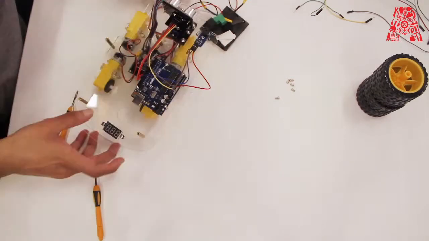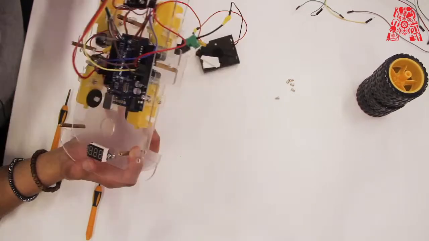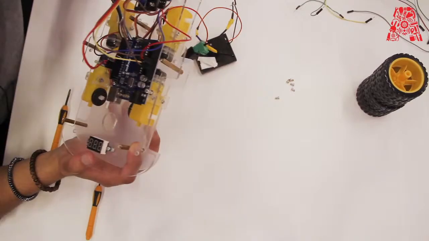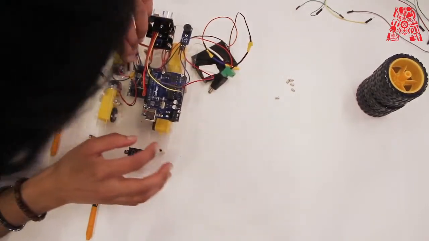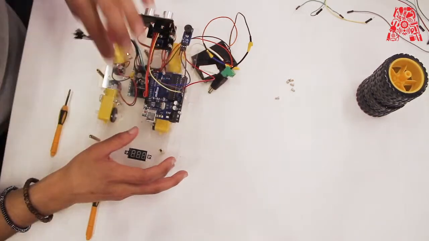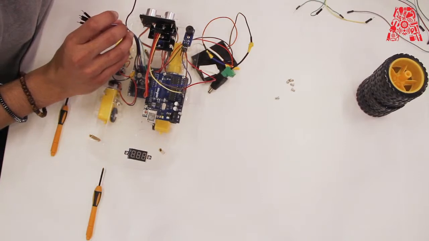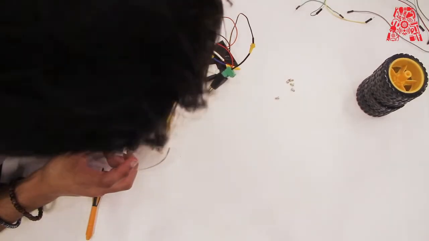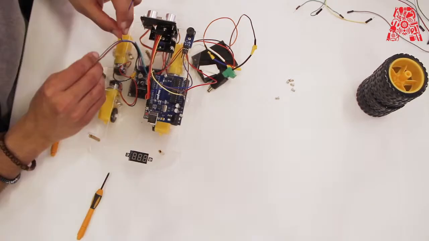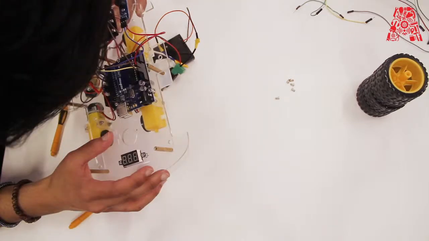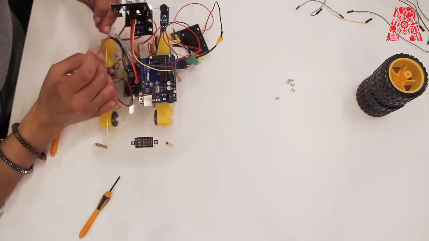Okay, so pin 2 is connected to input 1. We're going to start with enable A. Enable A is connected to pin 5. Then input 1 is connected to pin 2.